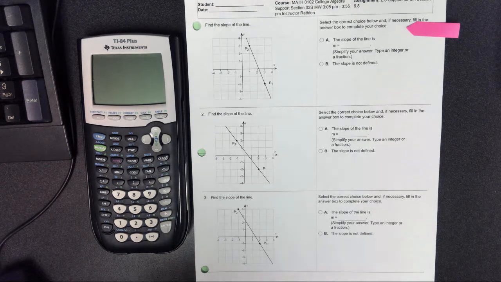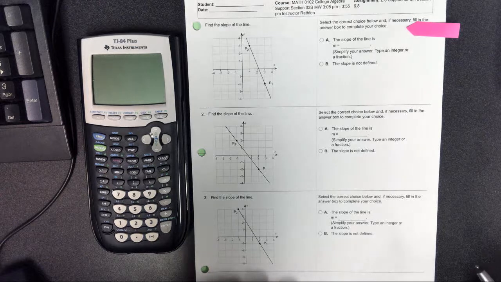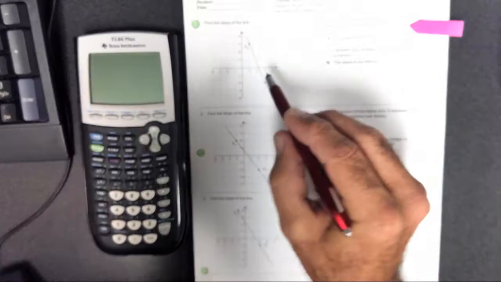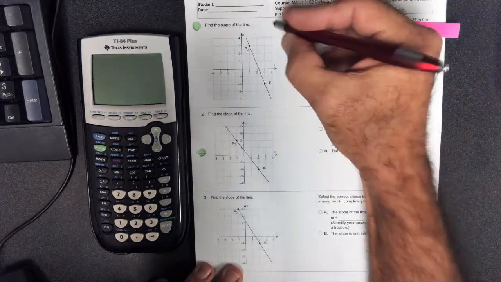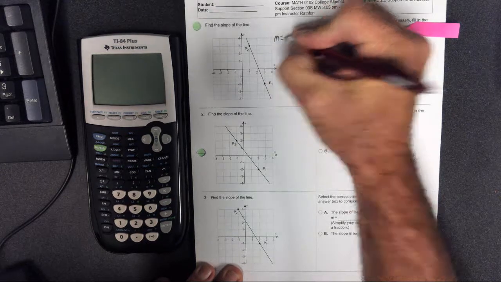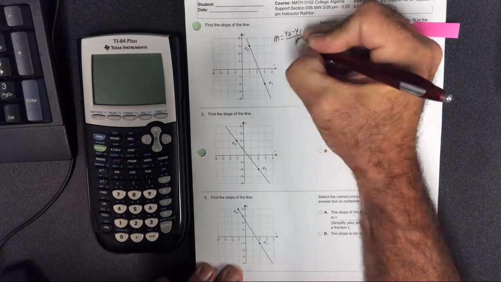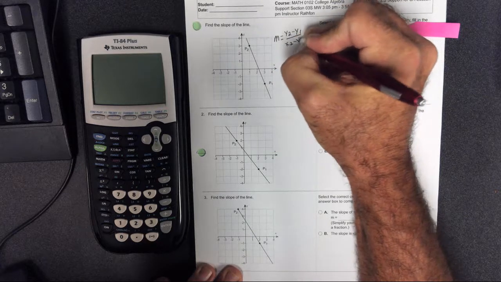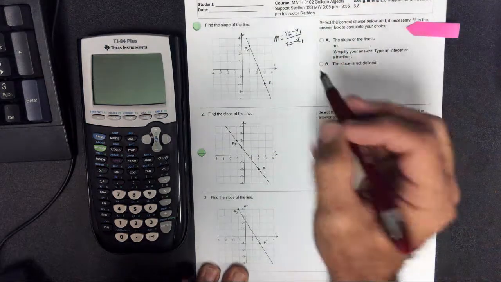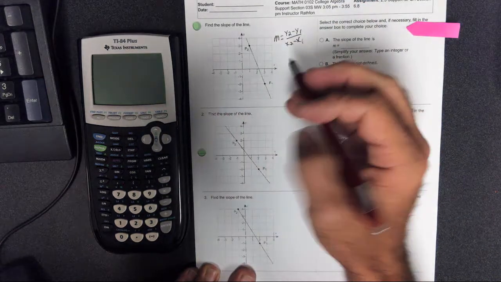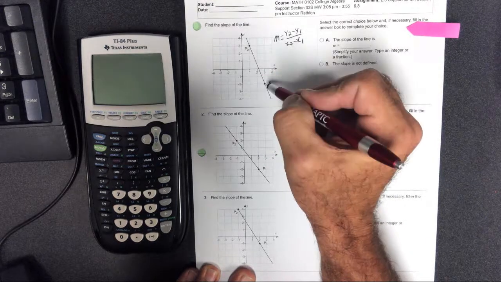Okay, on this video we're going to find the slope of a line. Since they're giving me points, I'm going to use my formula for slope, which is little m equals y2 minus y1 over x2 minus x1. So we've got to find the points. This can be my first point, this will be my second point.